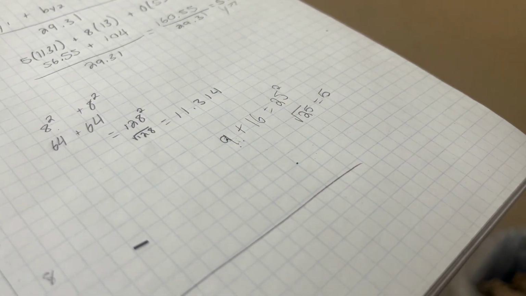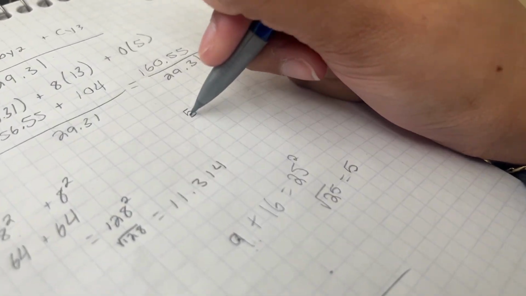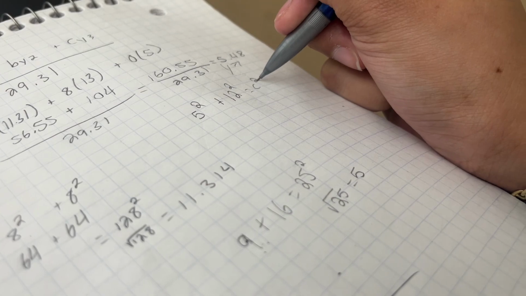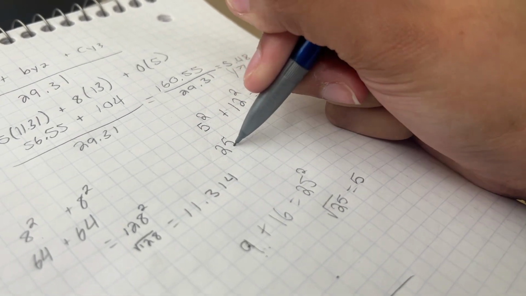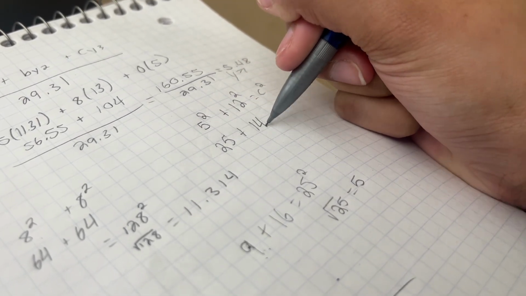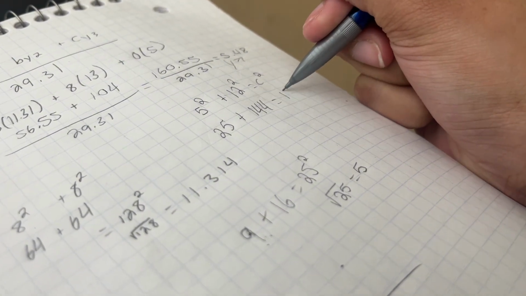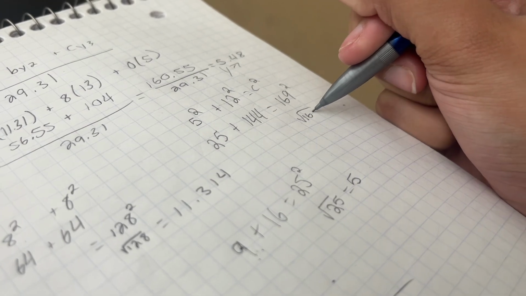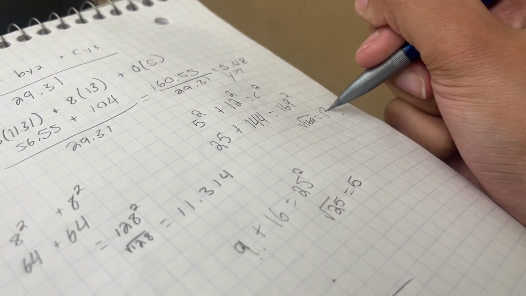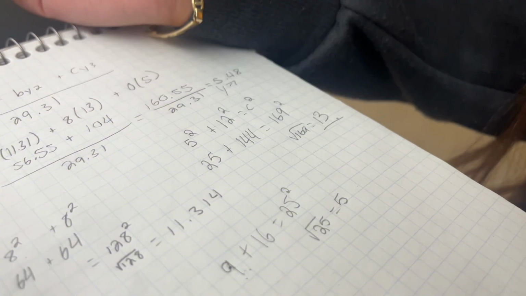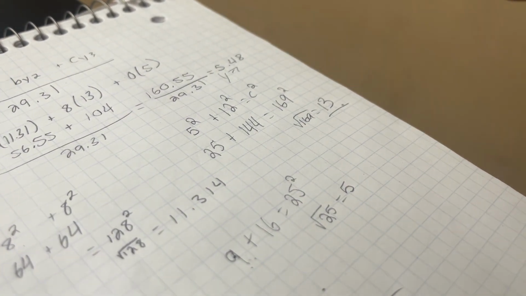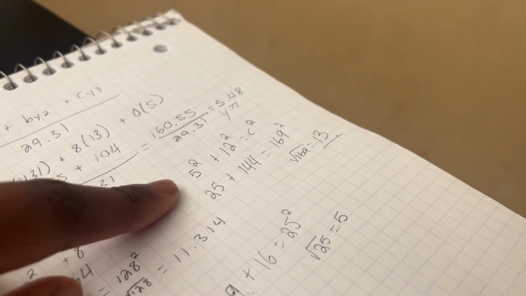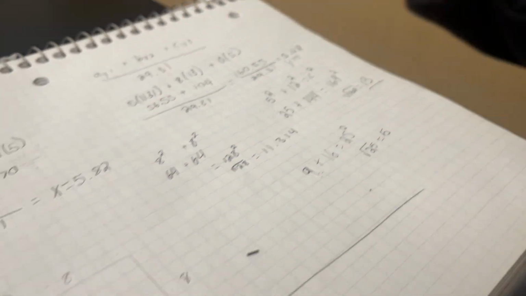We're going to do the same thing, the Pythagorean theorem: 5 squared plus 12 squared equals c squared. 25 plus 144 equals 169, which equates to 13. And -5 times -5 equals a positive, so this is why we have the 25; it's not necessarily important to put the -5 right here.